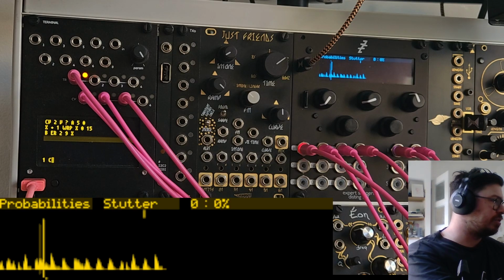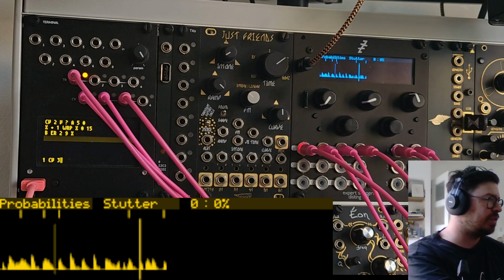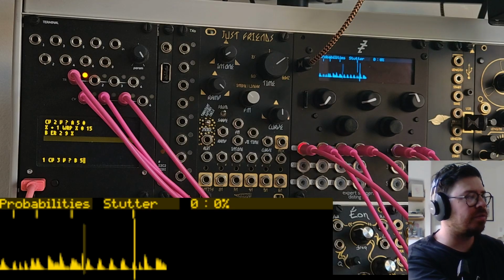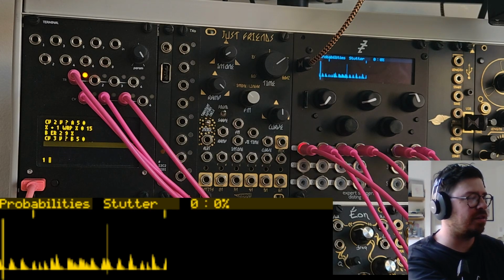So then I'm going to say b, the variable b is going to be just the kind of 1 or 0 output of a Euclidean rhythm. So I'm going to say 2 hits over 9 beats. And then we're going to do that conditional CV again. So CV3 volts. If B is true, we want 5 volts, and if it's not, we want 0 volts.